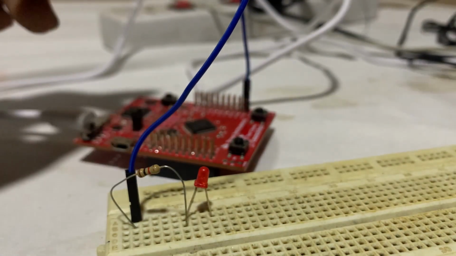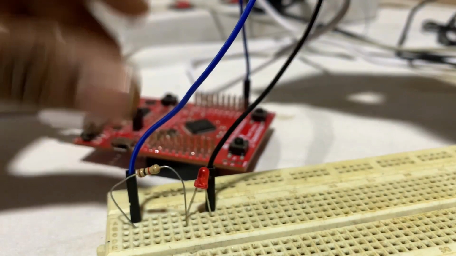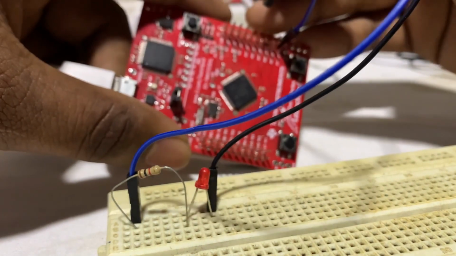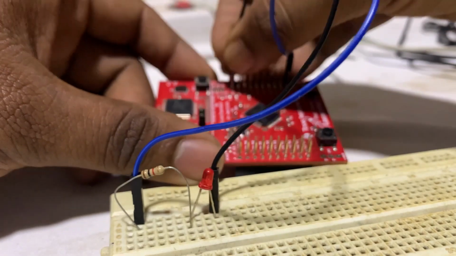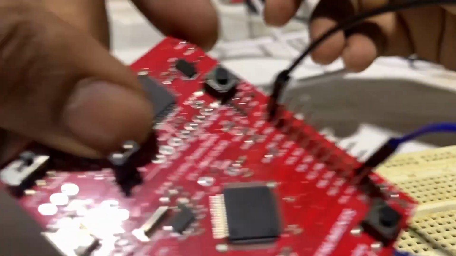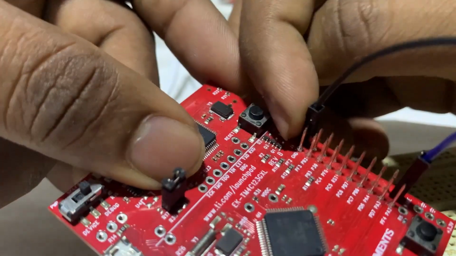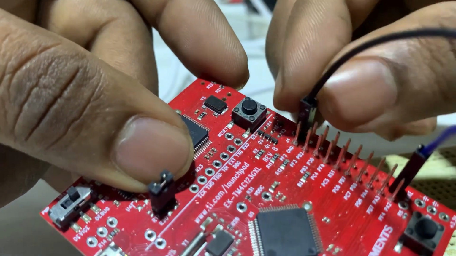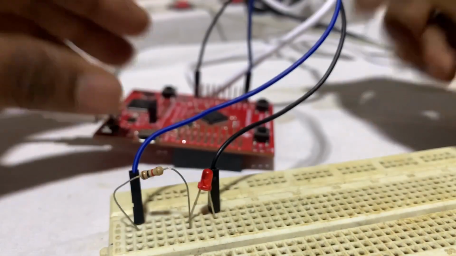And now I am just going to connect the cathode of the LED to the ground of the development board. So here is one of the grounds. You can see clearly here I am having one ground right over here. So I am just connecting the jumper wire to the ground pin. And that's all about the circuit.